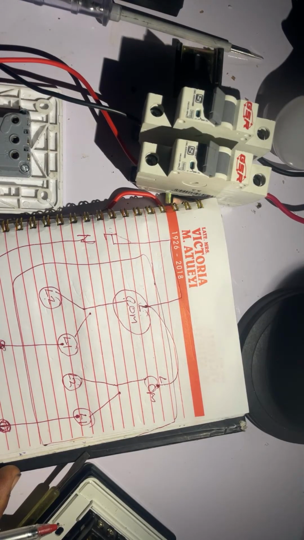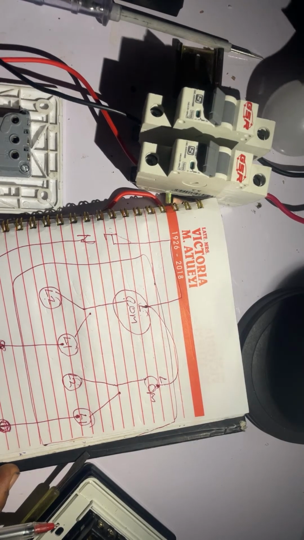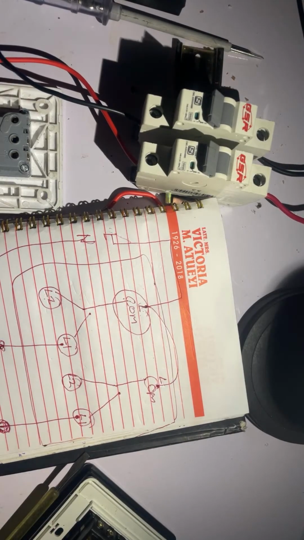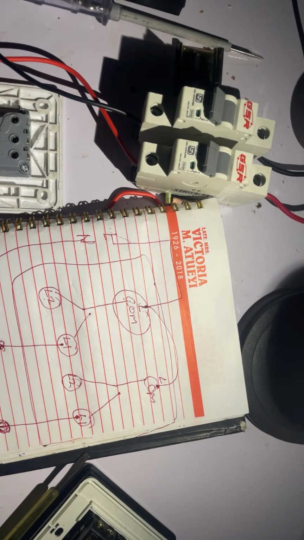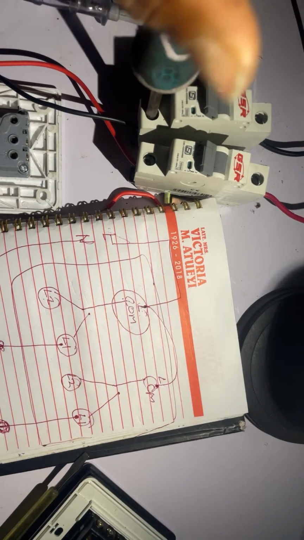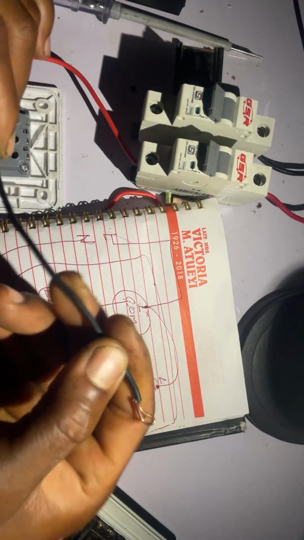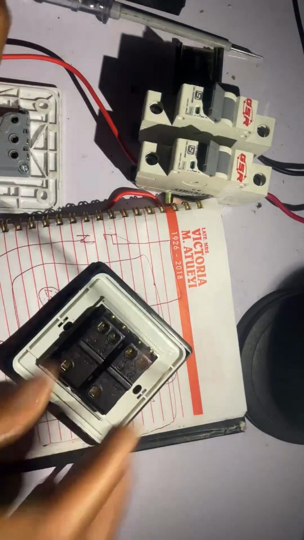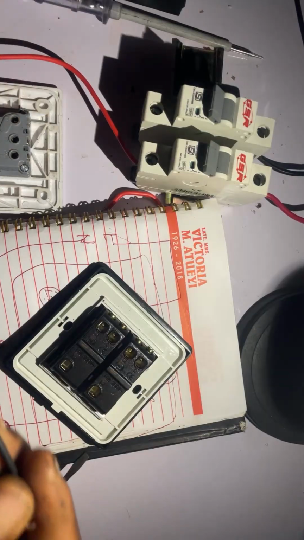What about the black wire? Okay, the black wire is the neutral wire. The neutral wire, you connect it to your breaker. You don't connect your neutral to your switch. Neutral goes directly to your breaker or to your distribution board. You understand? You don't connect the neutral wire to your switch, please, because a lot of people make that mistake also. Some people connect their neutral wire to the switch. It's not good. Don't connect your neutral to your switch. The neutral goes direct to the breaker.